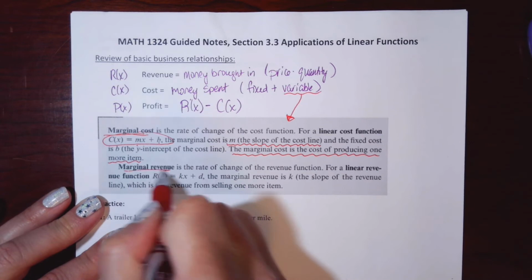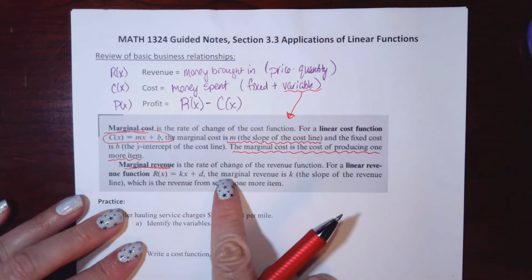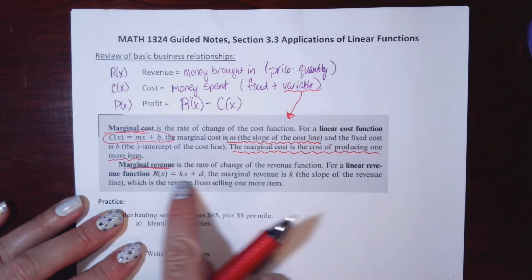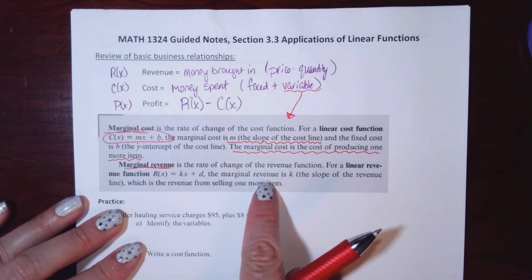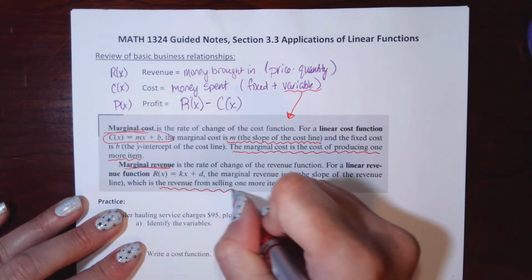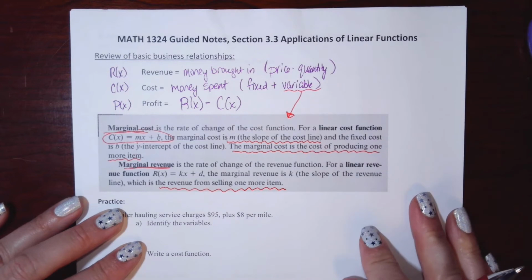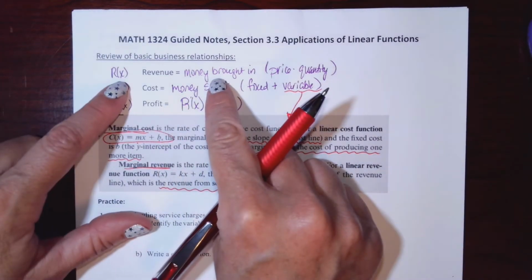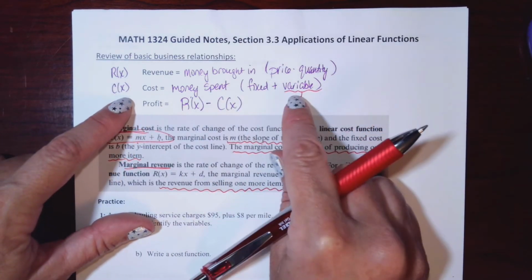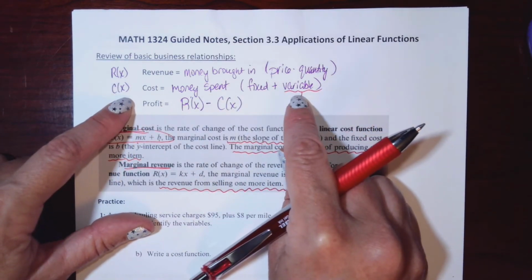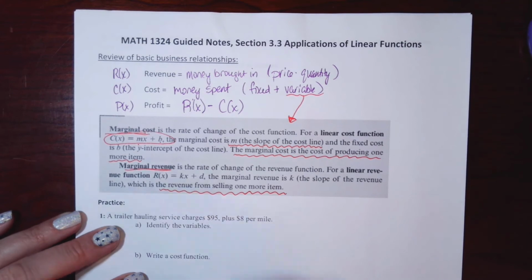And then we have marginal revenue, which is the rate of change of our revenue function. If it's a linear revenue function, again, it's in our mx plus b form. That marginal revenue, k, the slope of the revenue function, is the revenue from selling one more item. So the amount of money that we bring in for one item is our marginal revenue. The amount of money that we spend on just one item is our marginal cost.